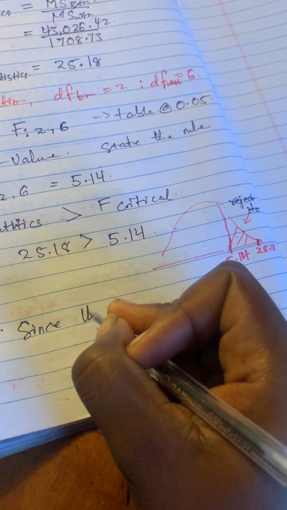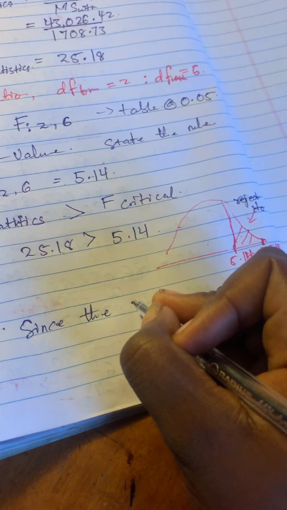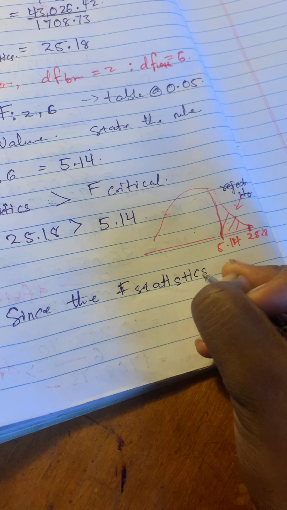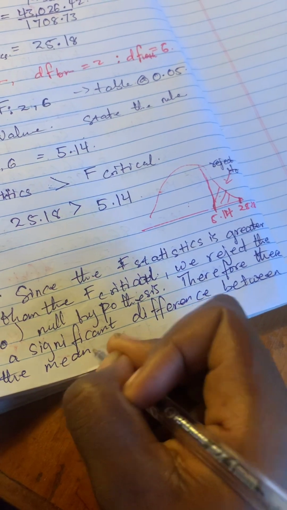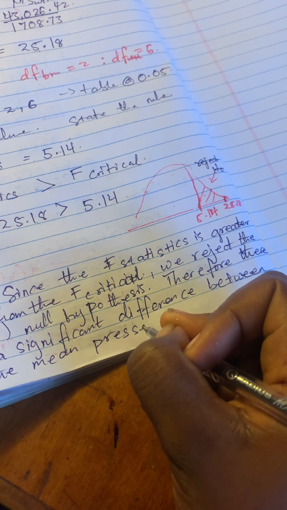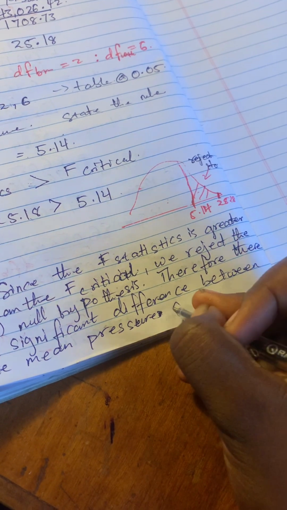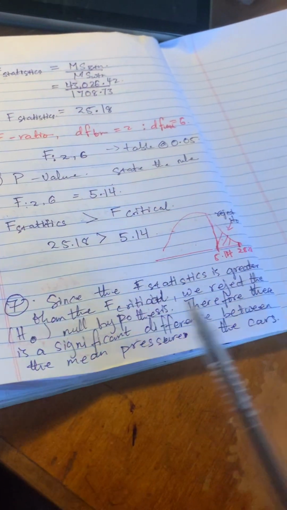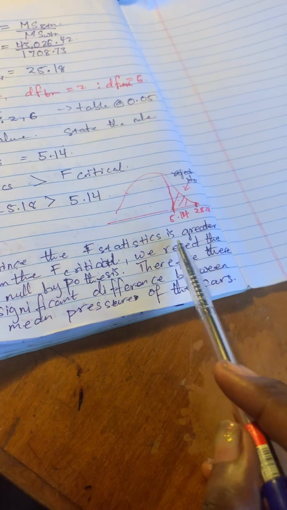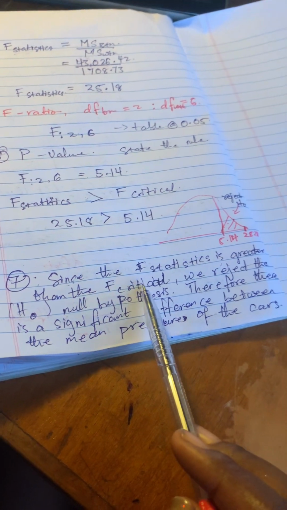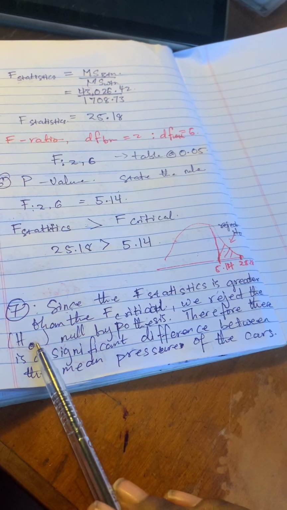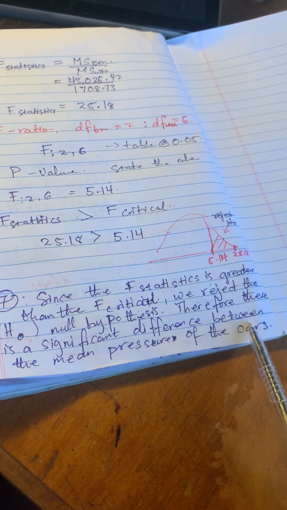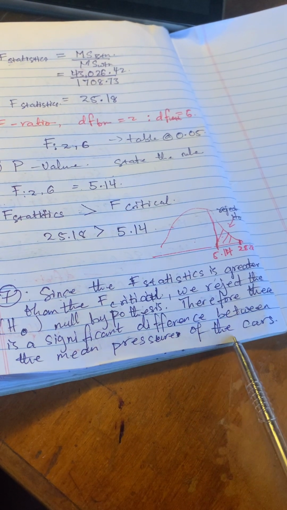Then we move on to our final stage 7, which is interpreting our results. Now that we have been able to state the decision rule of rejecting H0, we conclude by interpreting our results, saying that since the F statistic is greater than the F critical, we reject H0, which is our null hypothesis. Therefore, there is a significant difference between the mean pressures of the cars.